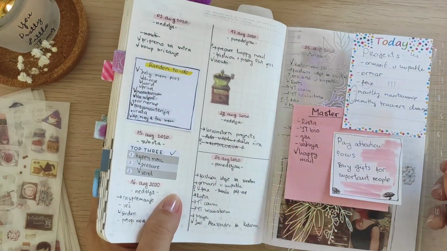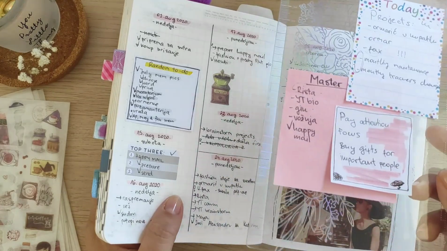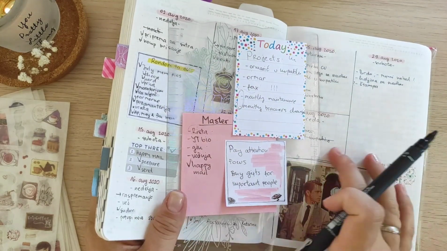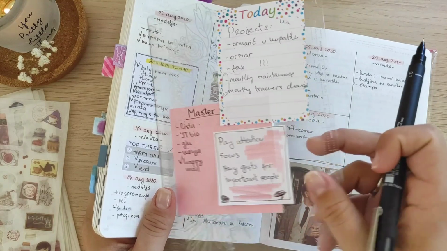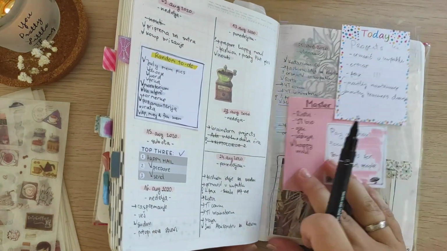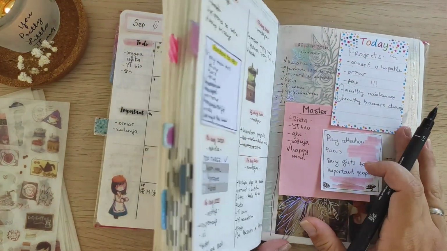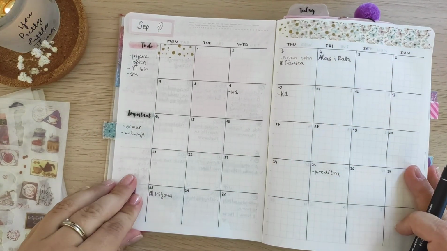I have it on this dashboard, which is Lauren Phelps design dashboard, which I got from my planner friend from Canada. So this is staying here basically, and that's it about this.